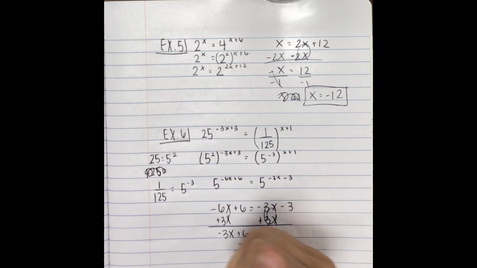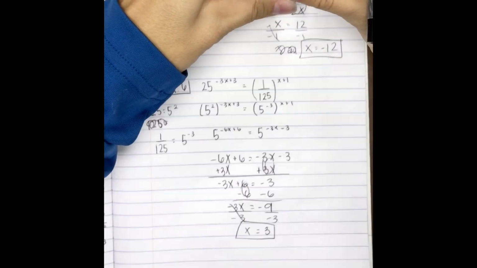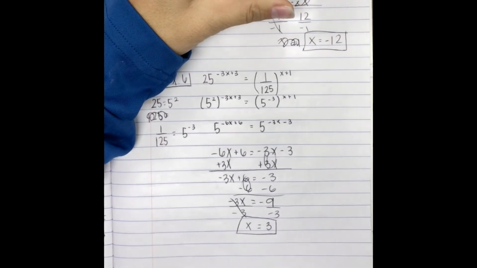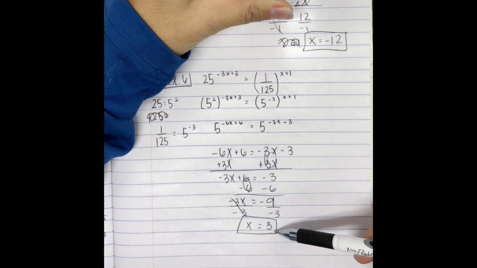Minus 6 from both sides, so we now have negative 3x equals negative 9. Divide both sides by negative 3, and we get x equals a positive 3.